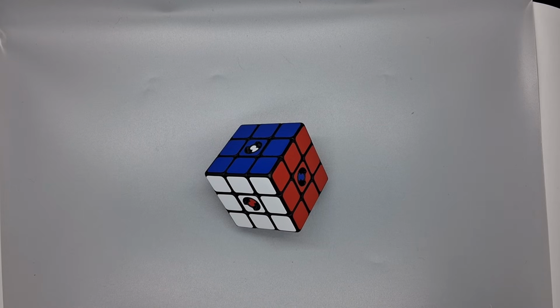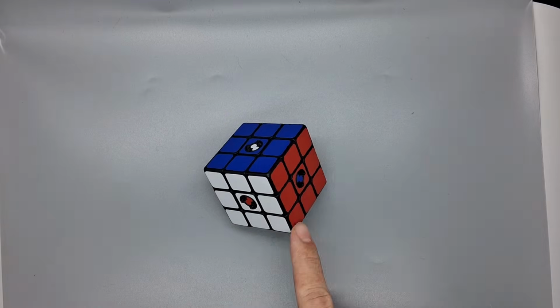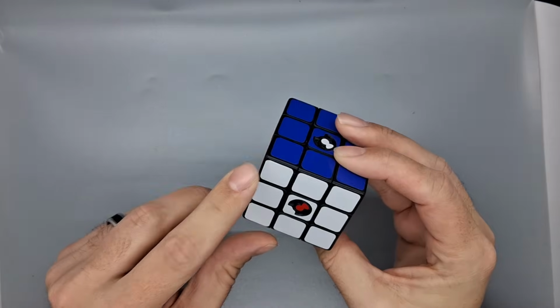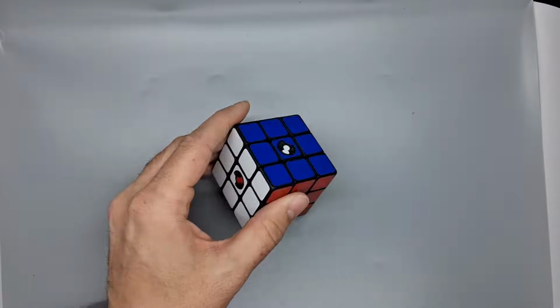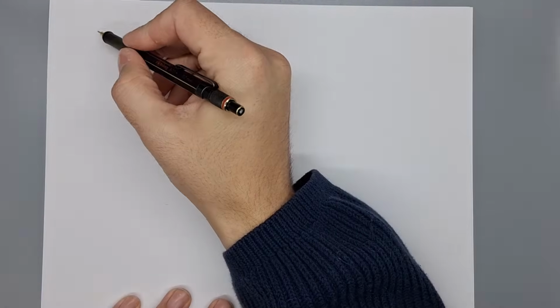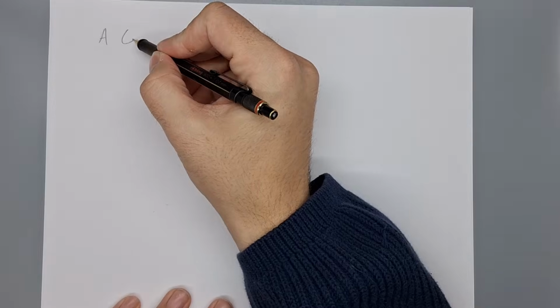So let's leave that there, and we can talk about the group structure for the permutations of these corners, because that's the main thing that's really interesting about this puzzle. So let's talk about some of the group theory behind the commutator cube. So first, let me very briefly tell you what a group is.